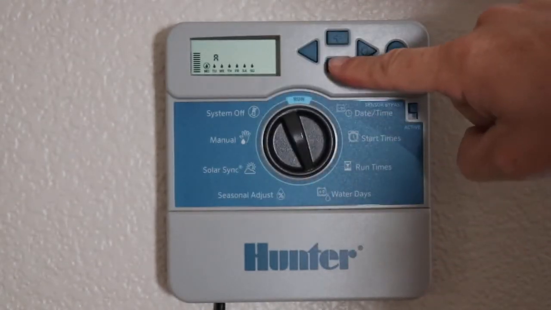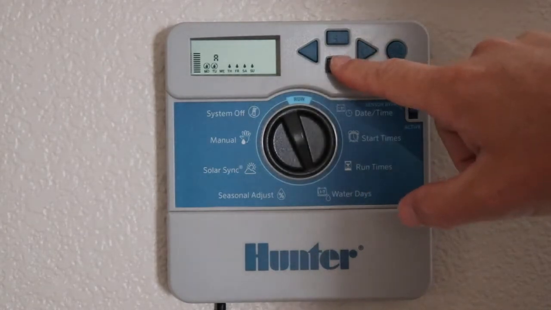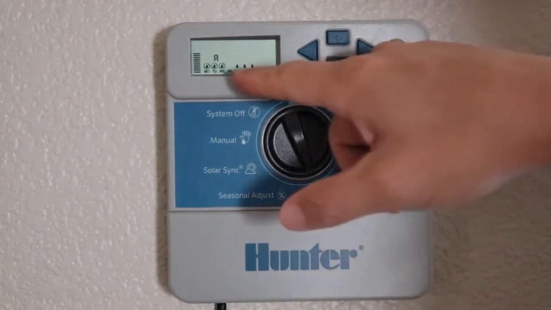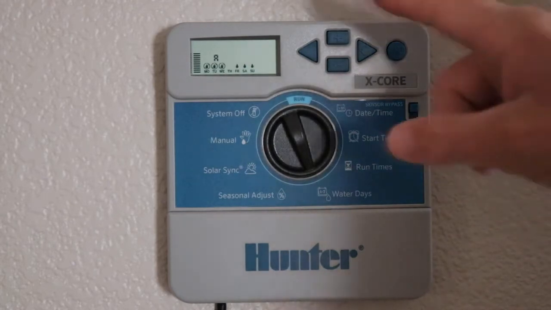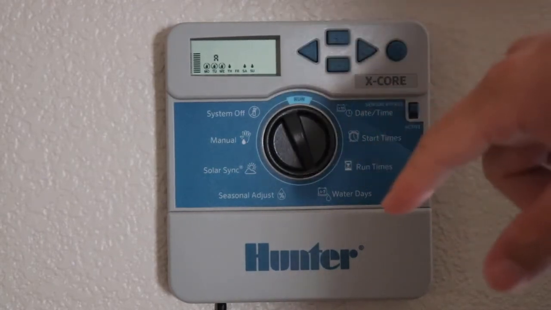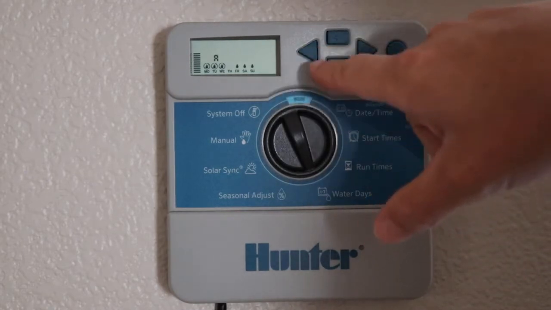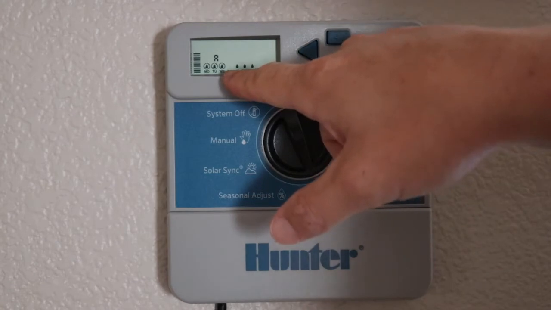So I need to turn Tuesday off, so I'm going to push the down. Wednesday needs to be off, I push the down, the minus sign. Now here we're on Thursday. I want to keep that on, so I'm just going to go ahead and press the positive, because I do want it on. And let's say I messed up and I accidentally pushed it off. I can go back by pushing the left arrow.